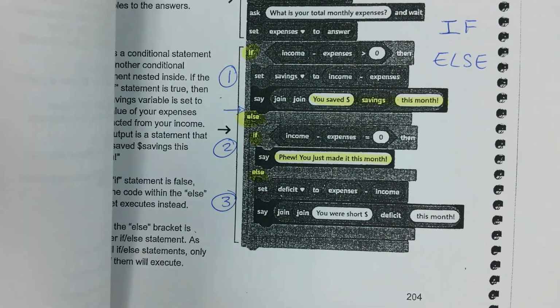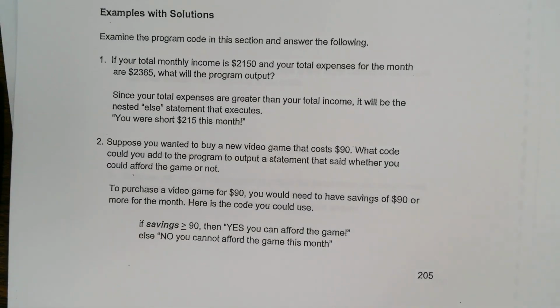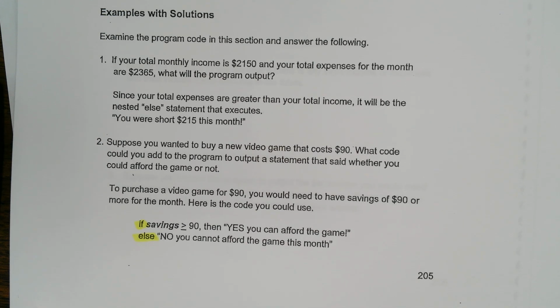If savings is greater than or equal to 90, then yes, you can afford this game. No, you cannot afford the game. That's right. So the if and else that we were talking about. You would add in a sub if and else in section 1. If savings is greater or equal to 90, then yes, that means you can afford it. I don't have to do another statement that says if savings is less than 90, because if it's not this, then it has to be that. So then you would say else, no, you cannot afford it.